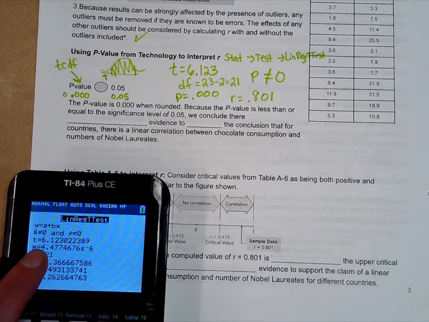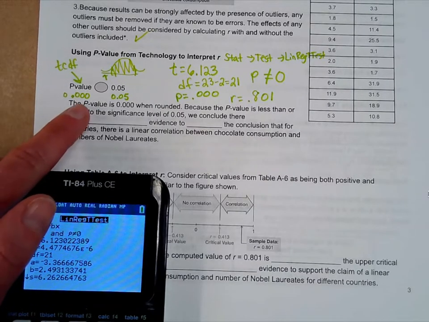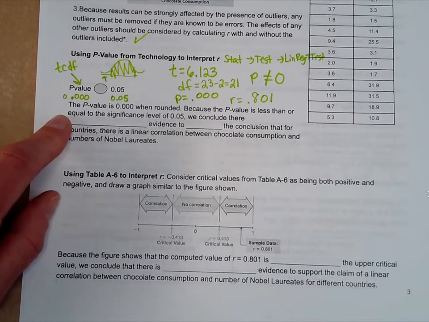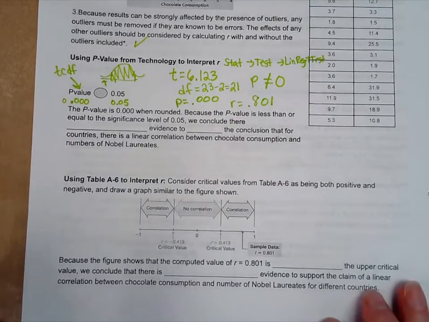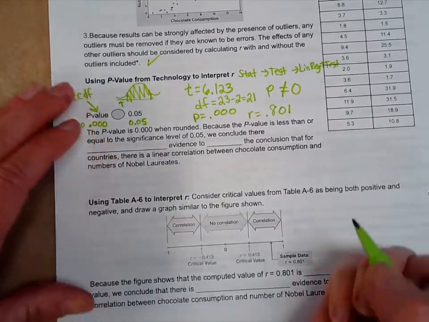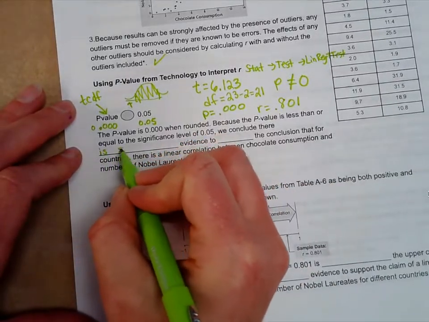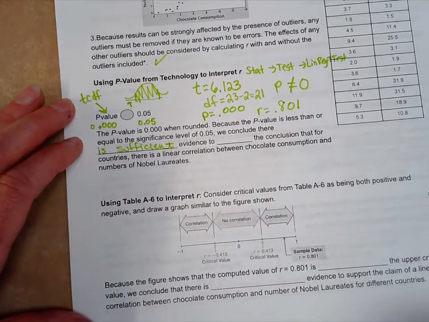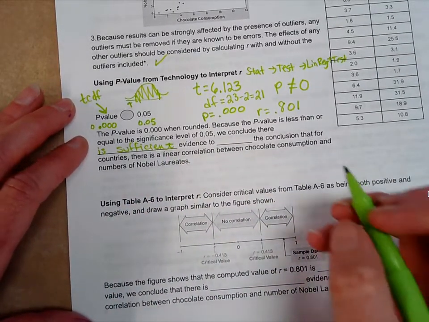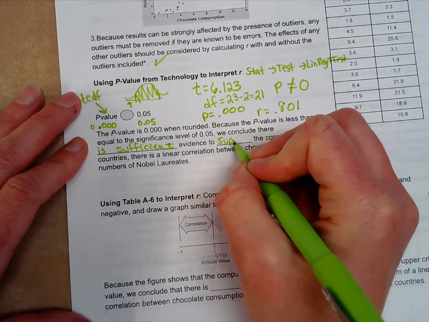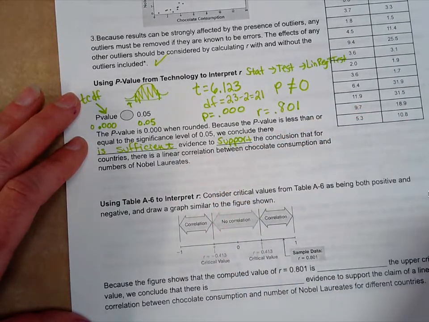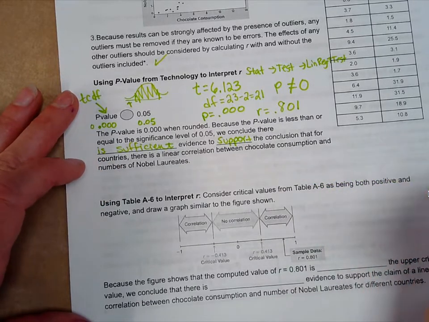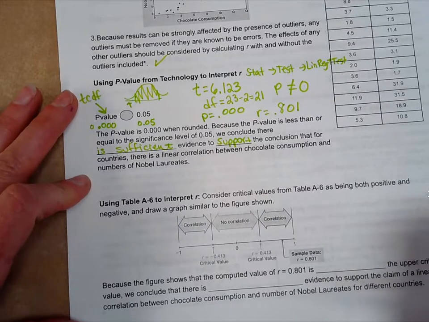Yep. Good job. So then the p-value is 0.000 when rounding. Because the p-value is less than or equal to the significance of 0.05, we conclude that there is sufficient evidence to support the conclusion that for countries there is a linear correlation between chocolate consumption and Nobel laureates.